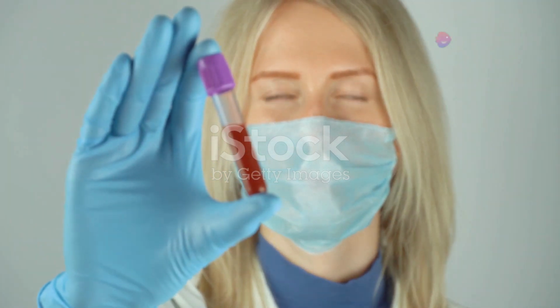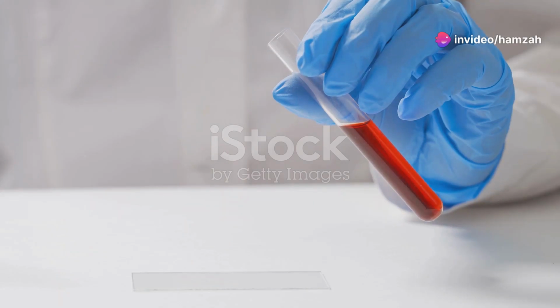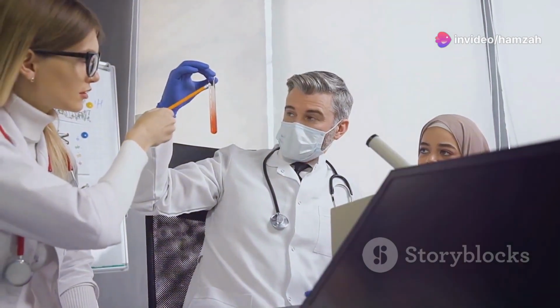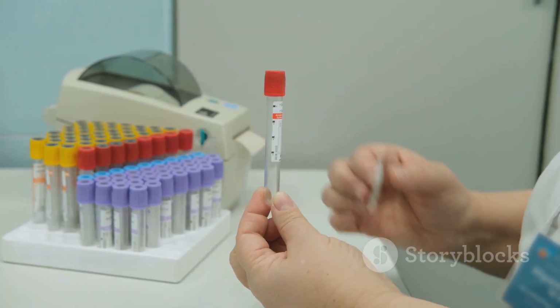For investigations, begin with basic tests. Complete blood count to evaluate anemia. Coagulation profile if the patient is on anticoagulants. Stool tests if infection is suspected.